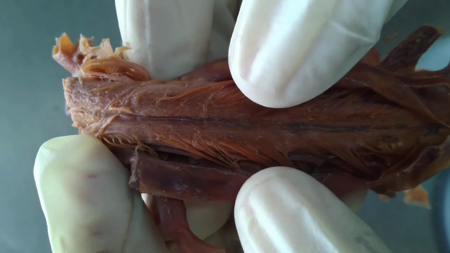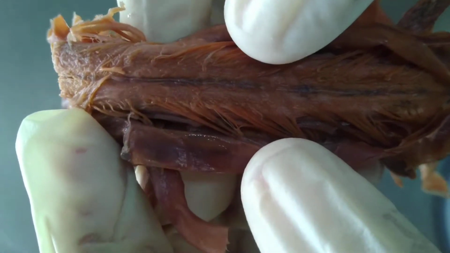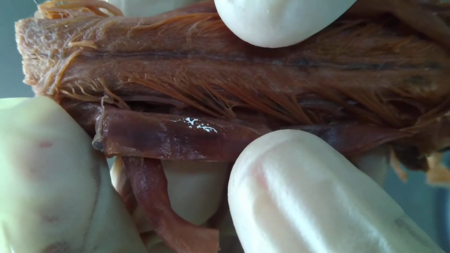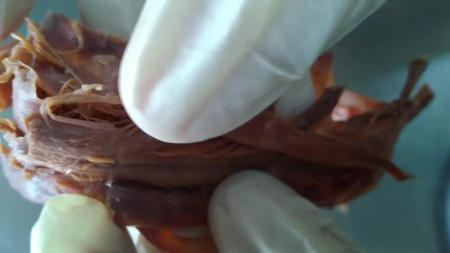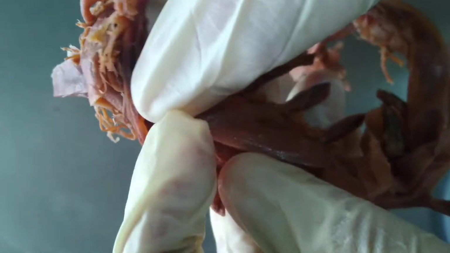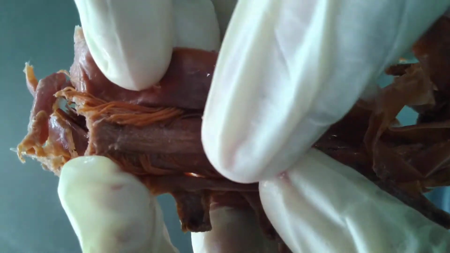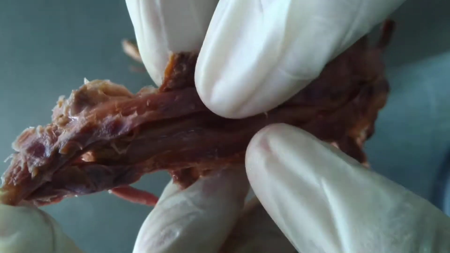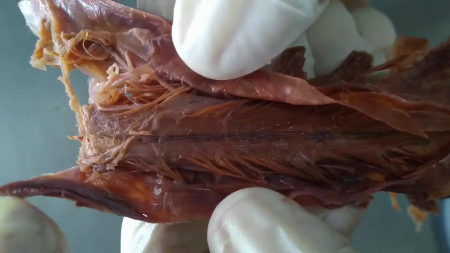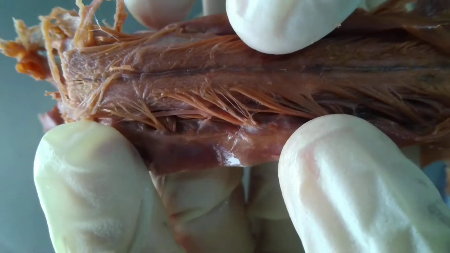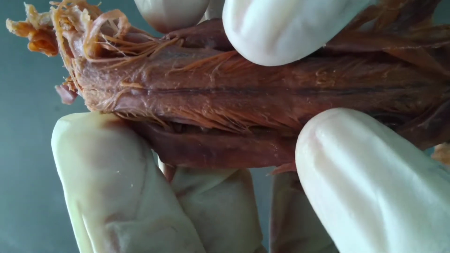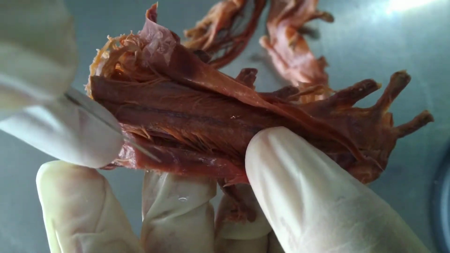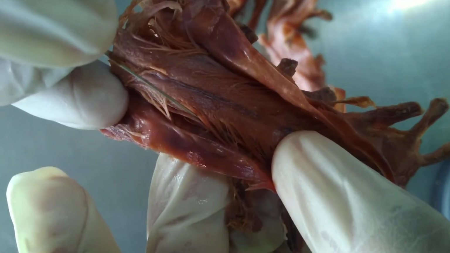The anterior white matter column is not as prominent as the posterior white matter column back here. And then you can also see here the anterior nerve roots of the spinal nerves.